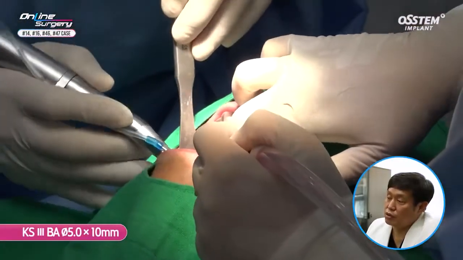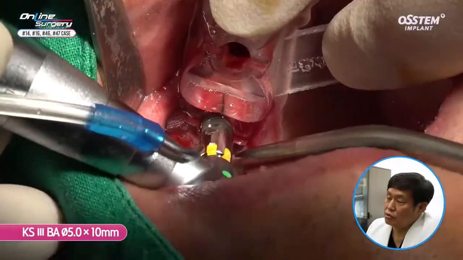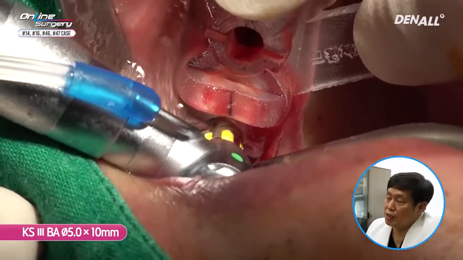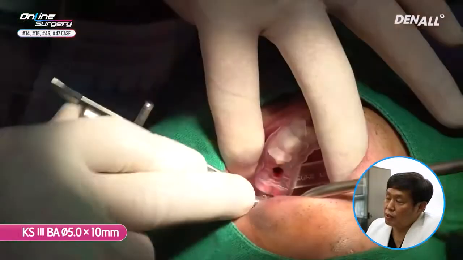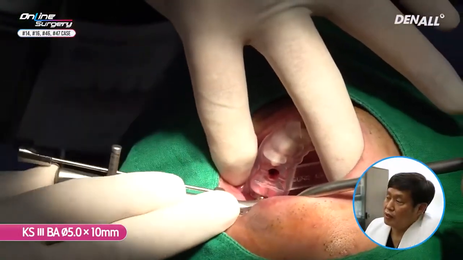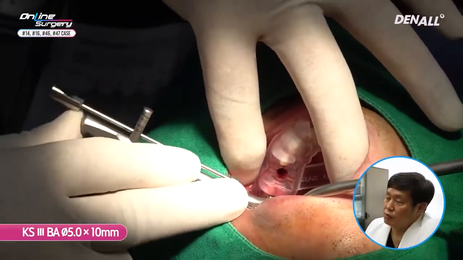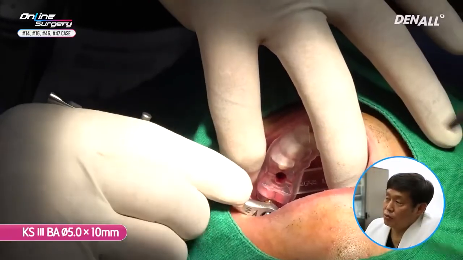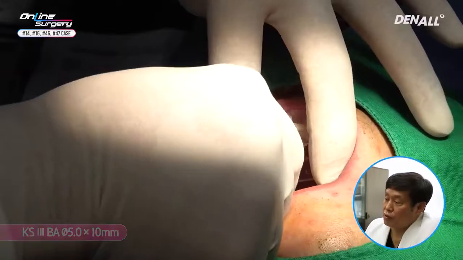KS3BA 5.0 by 10 millimeter implant is used. It is irrigated with saline water. I'm placing it approximately 80% with engine. Hand wrench is used to get the final position. In number 16, primary stability is satisfactory.